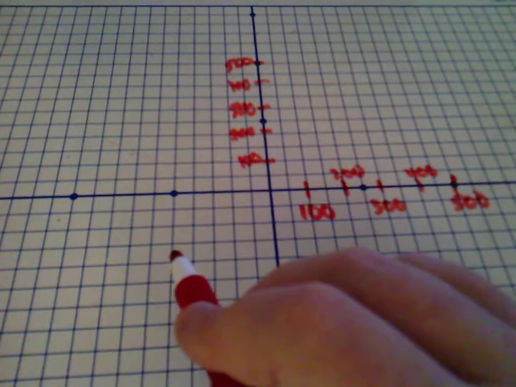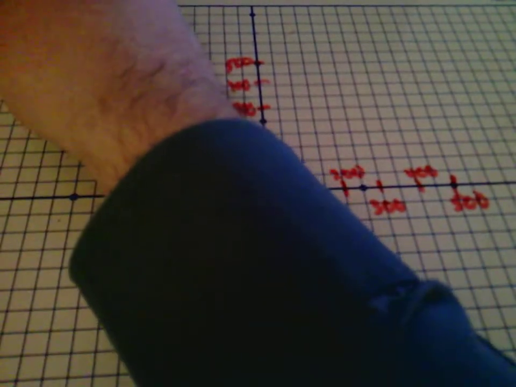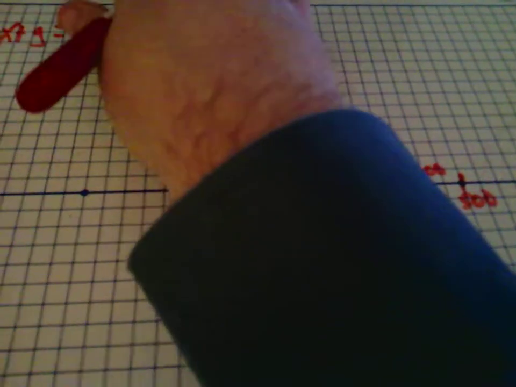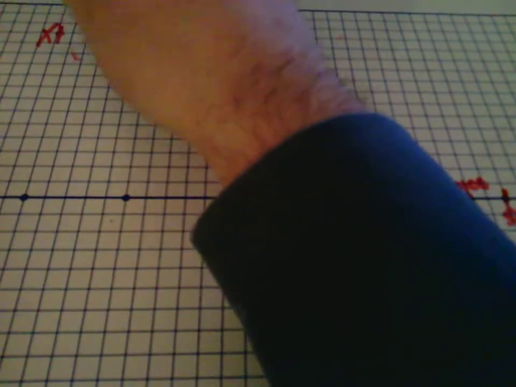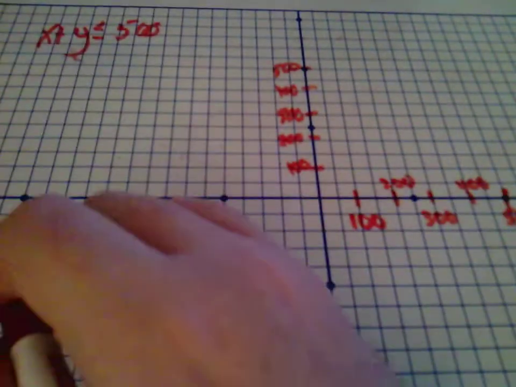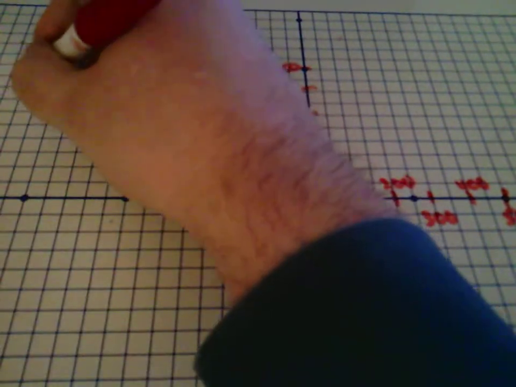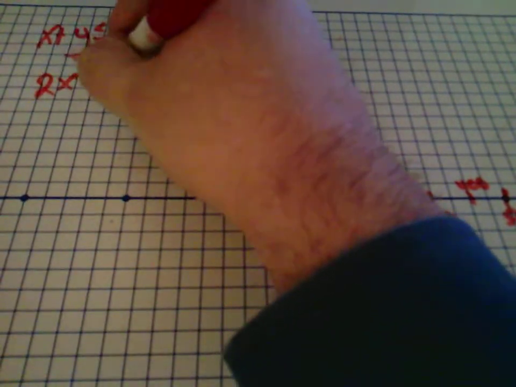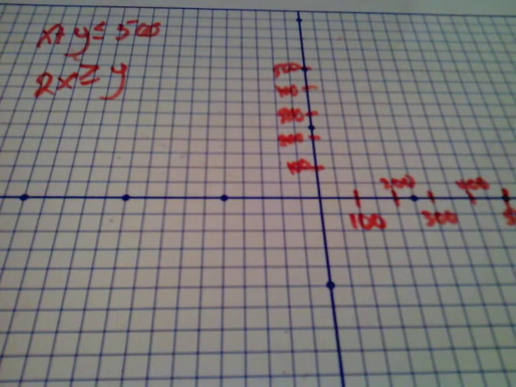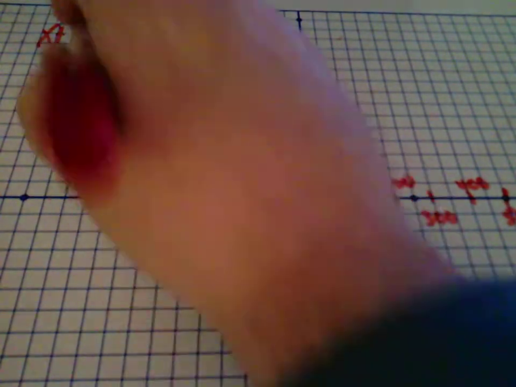Alright, now remembering our equations. X plus Y is less than or equal to 500, and yes, I understand that that probably looks a little bit like a G. Let's rewrite that. And our second equation, 2x is greater than or equal to y. Let's graph this.